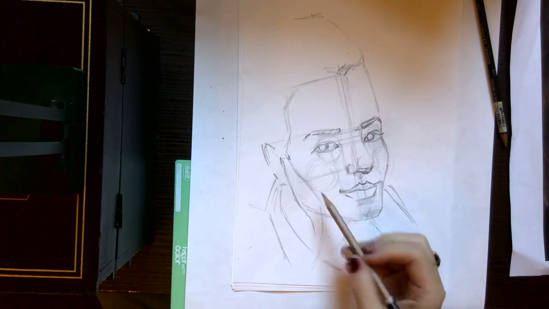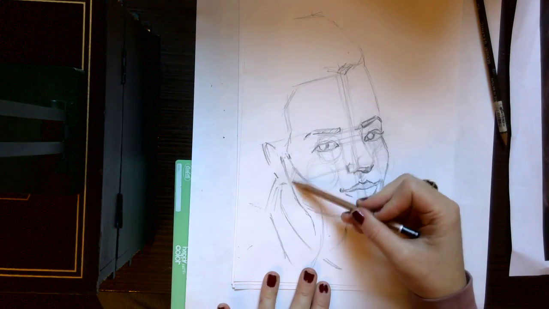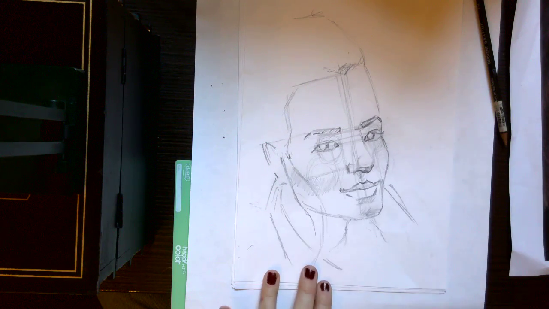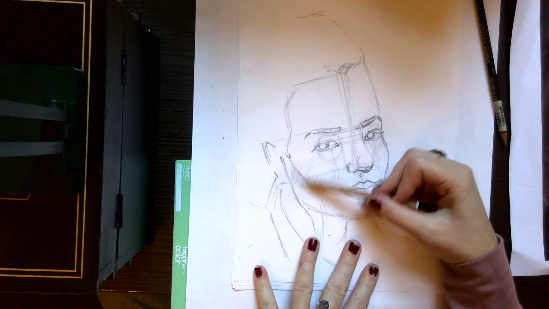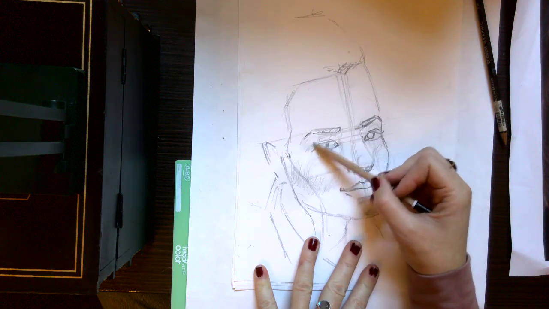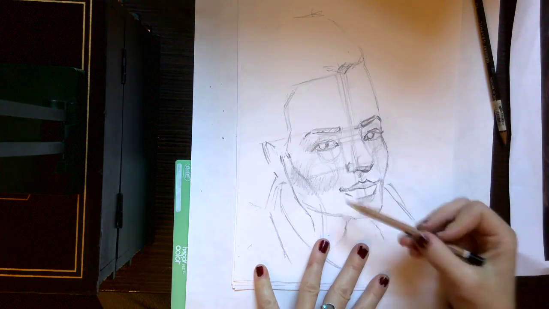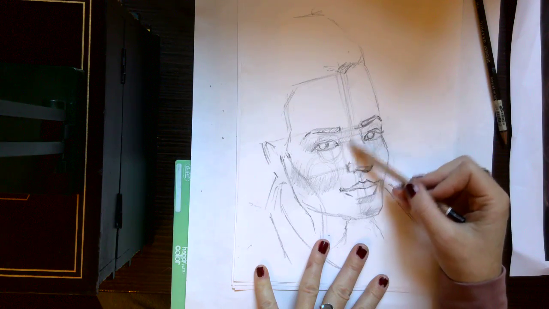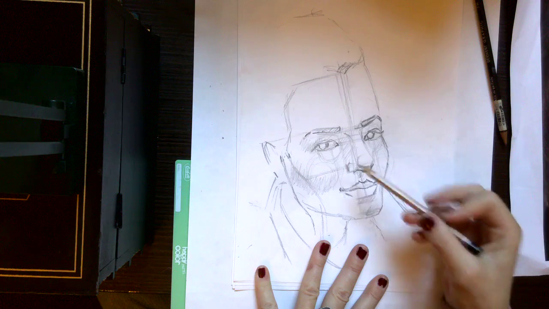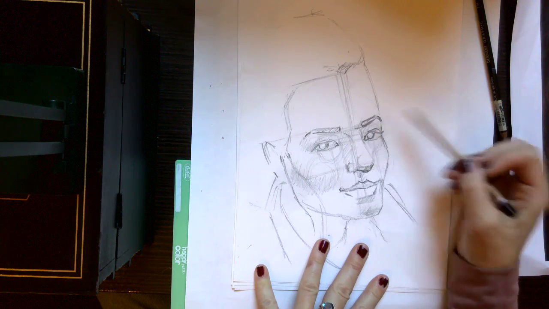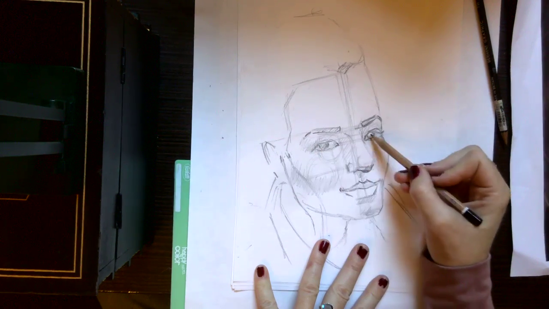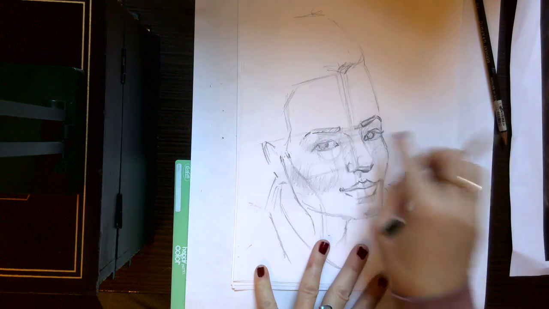And now we can start to work in a little bit more shading. Okay, so I'm going to shade kind of underneath this area of the cheekbone, kind of up here, along the side of the nose. The eyes are pretty much all shaded in.